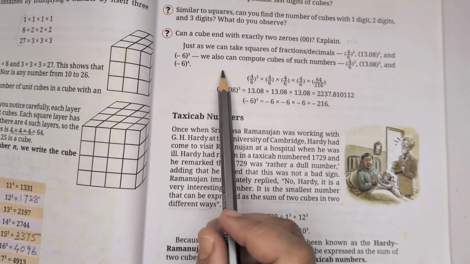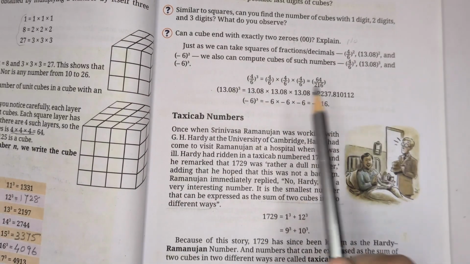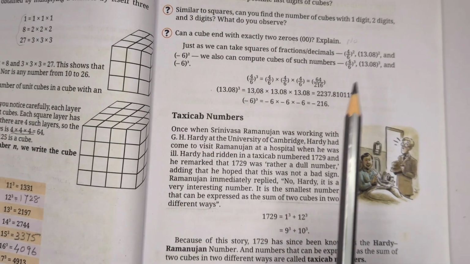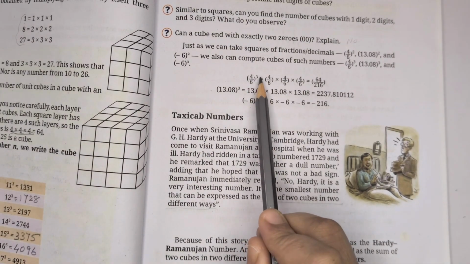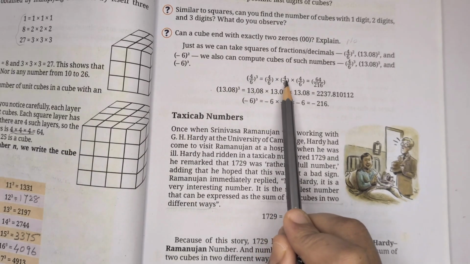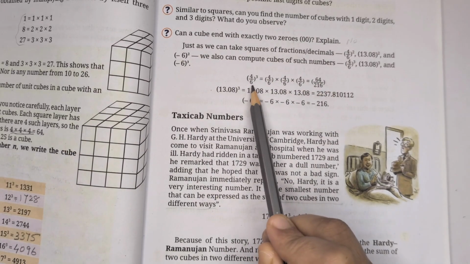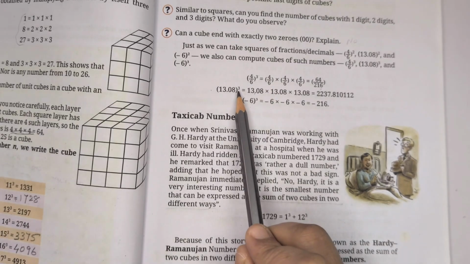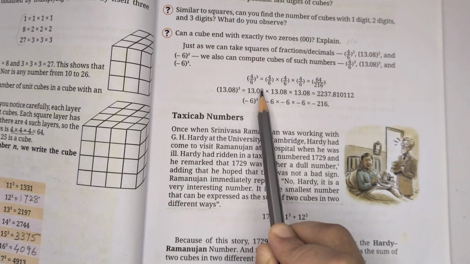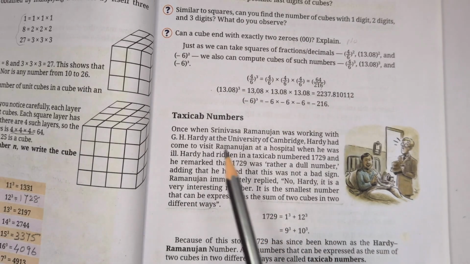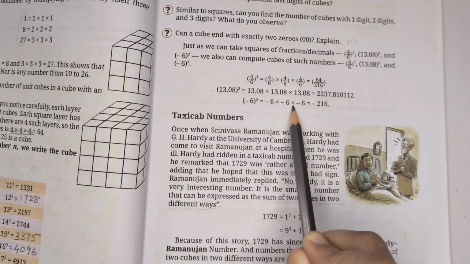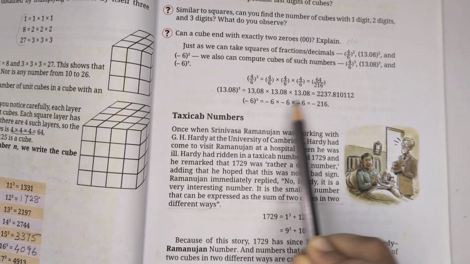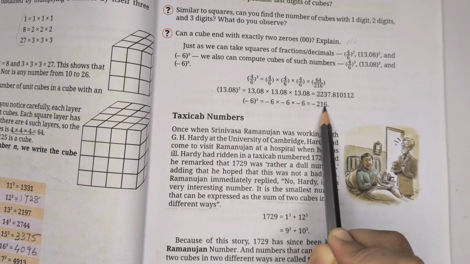Here we can see that, same as squares, we can find the cube of fractions, decimals, and negative integers. Cube of a fraction, 4 by 6 the whole cube. So we have to multiply 3 times. We will get, in place of 4 by 6 the whole cube, 64 by 216. Same way, 13.08, when we multiply 3 times, we will get the answer. Minus 6, 3 times: minus into minus is positive, again minus, it will be minus. And 6 cube is 216.